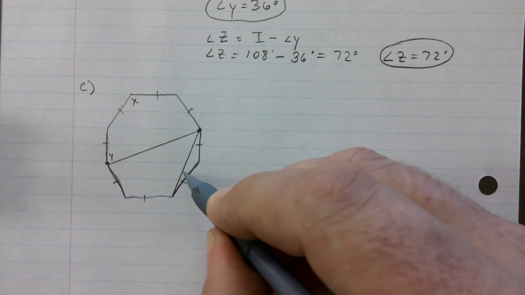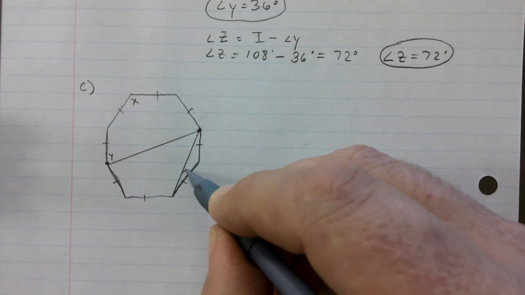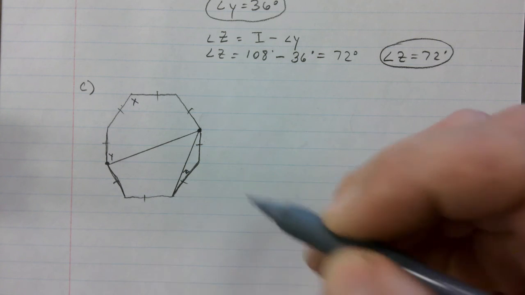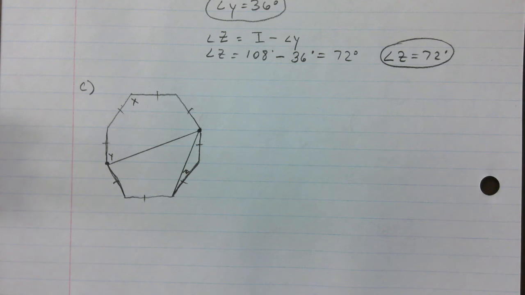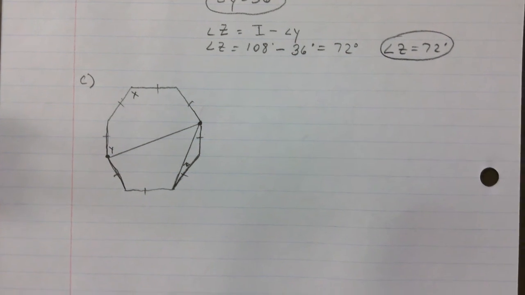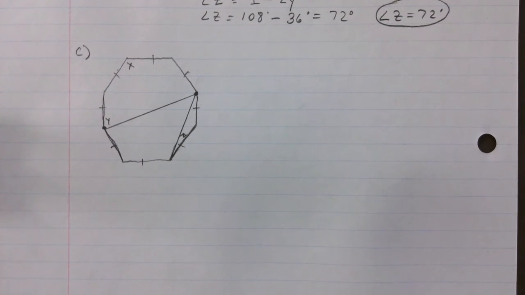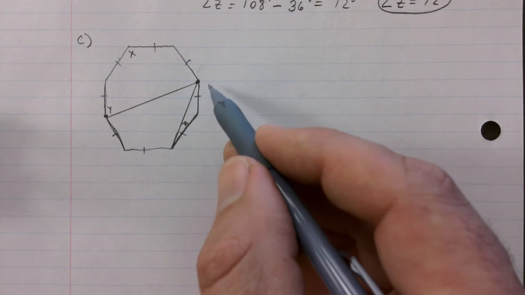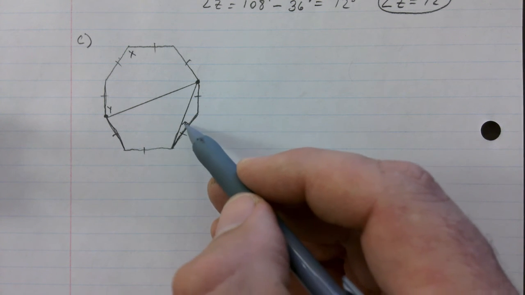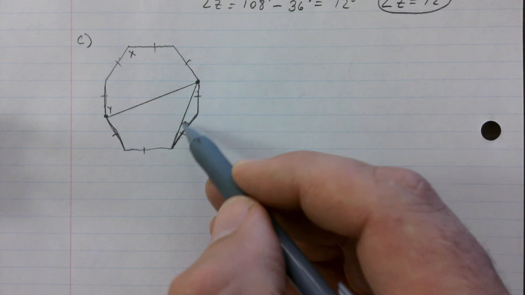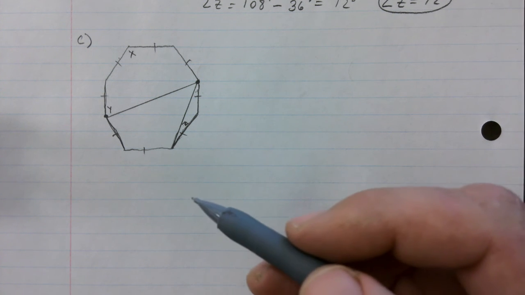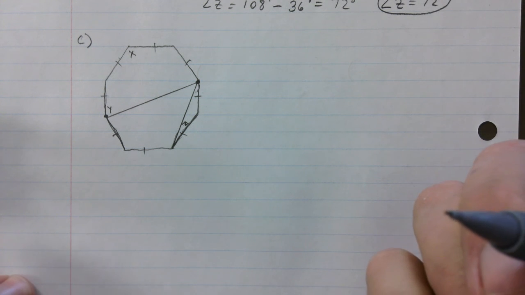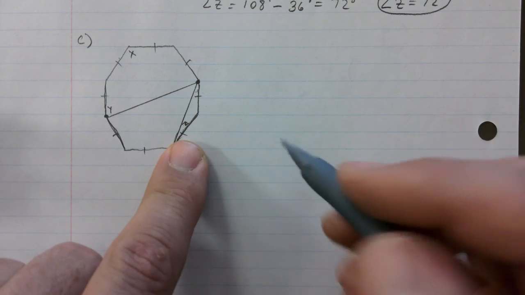And we're going to call this Z right here. I apologize for that. So you call this sliver here Z. So if this is Z, then this is also Z, by the way.